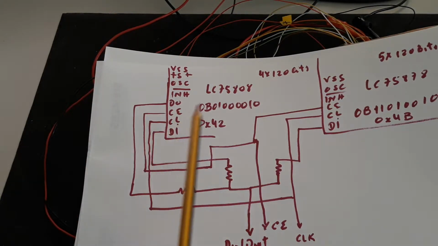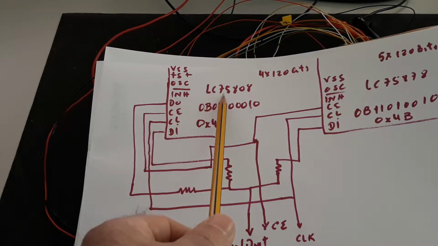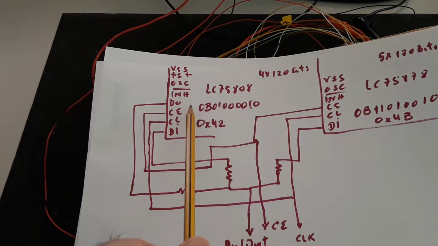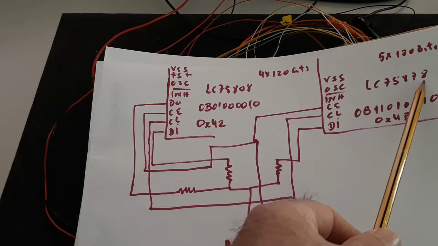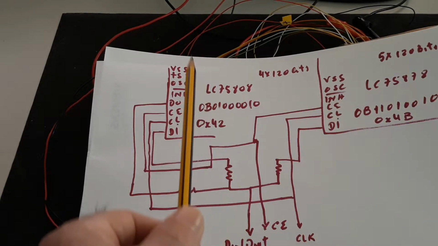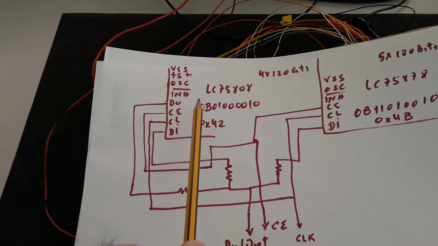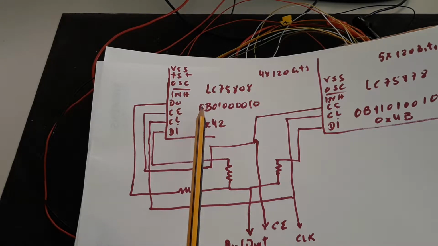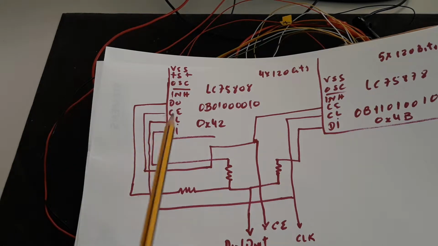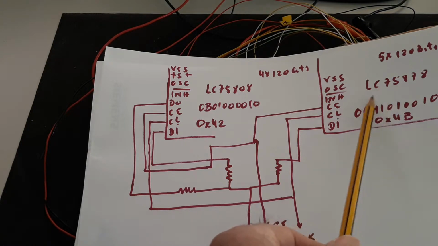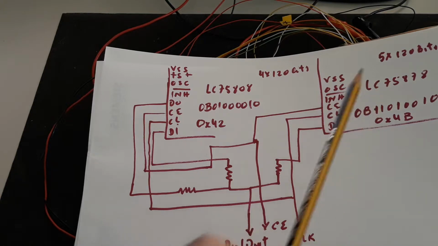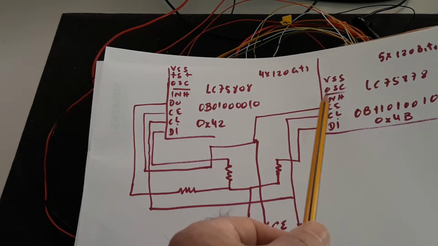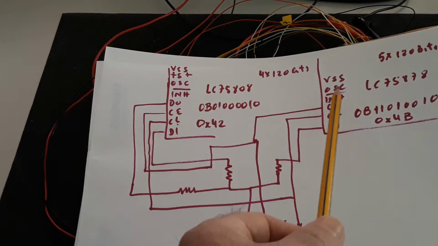Also, you can see here this chip, the 75808, has the data out, and the 878 doesn't have this pin, because this pin makes it possible to implement a matrix key, with which you can read the state of each key by reading the data out. The right side driver doesn't have the possibility to use the matrix key. For this reason, you don't have the data out.